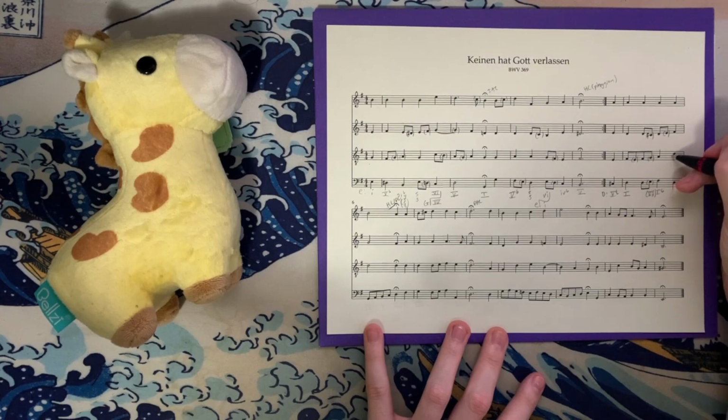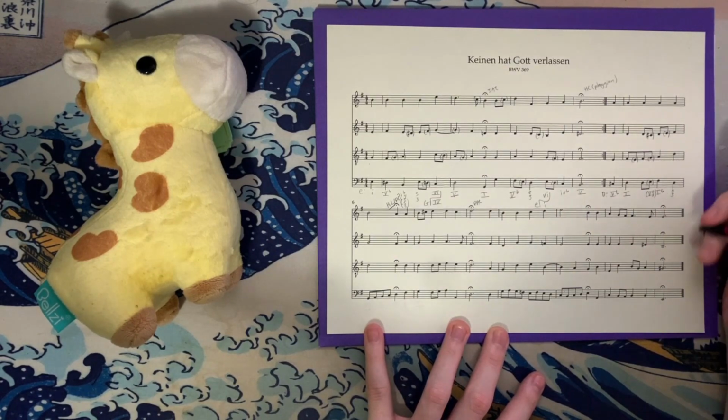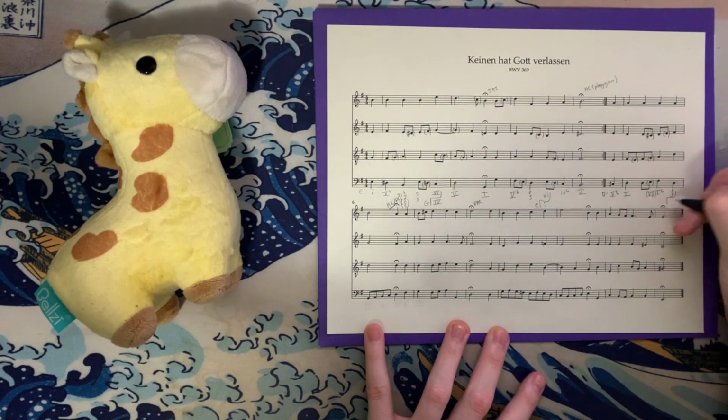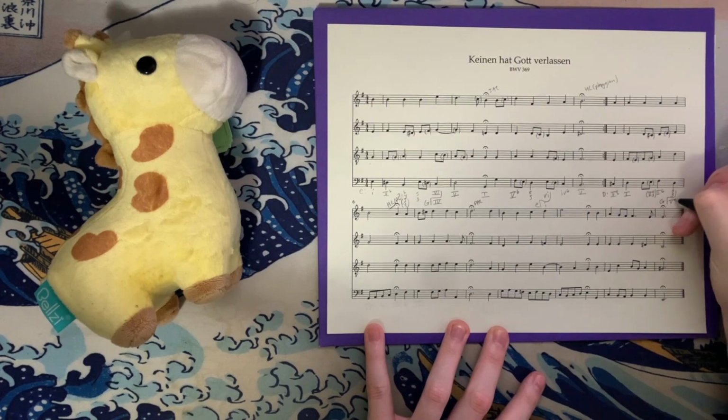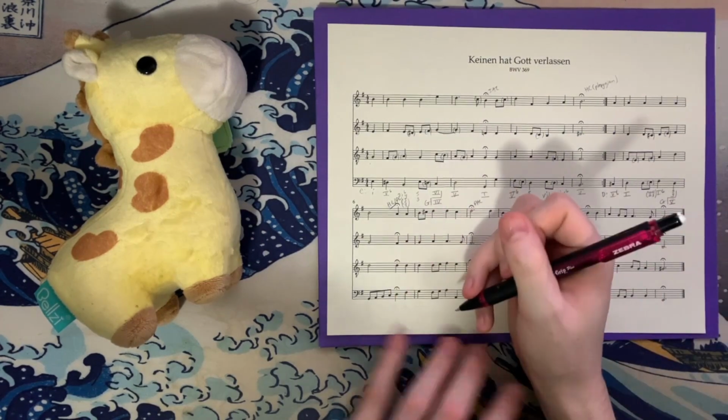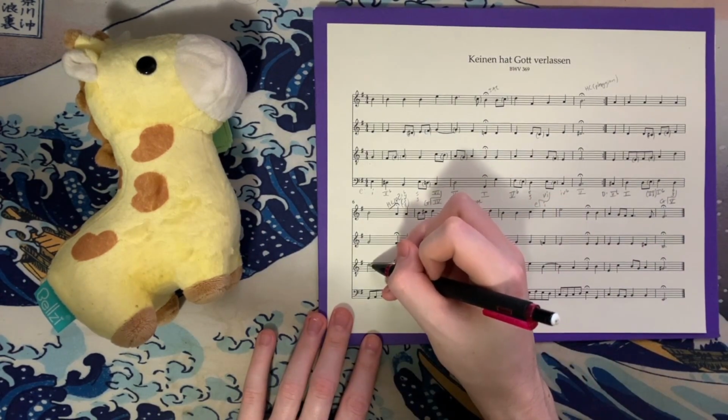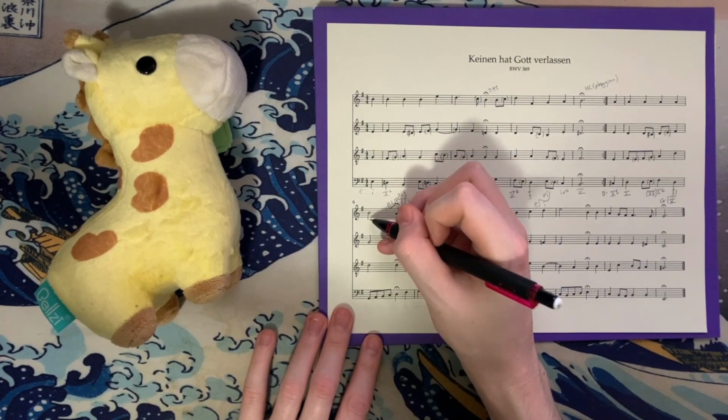We have D, we have D, we have F sharp, and we have A. So we're just taking that same chord and putting it in root position. No need to reiterate the Roman numeral. This is also our 5 chord in the key of G, and that resolves to 1, G, D, G, and B.